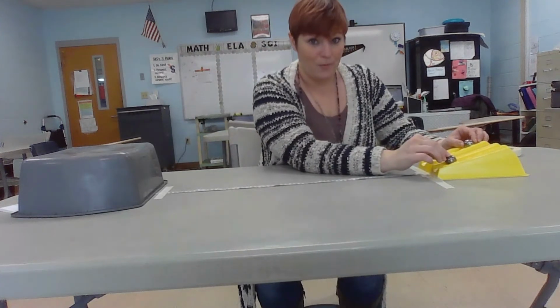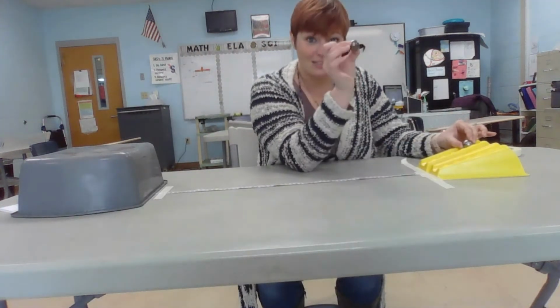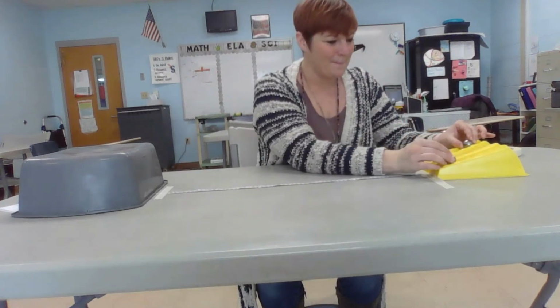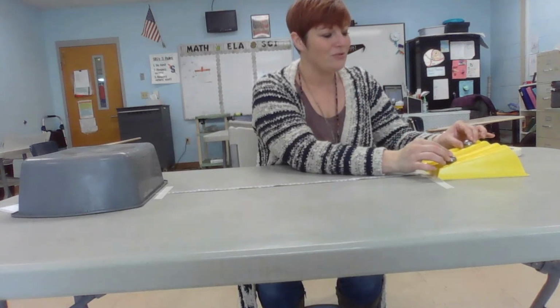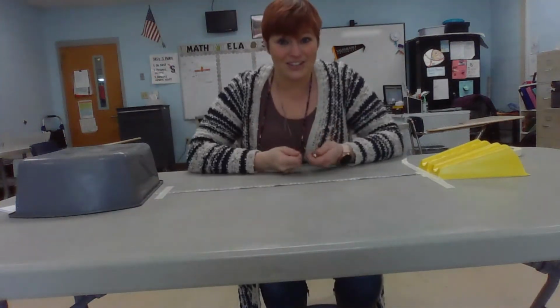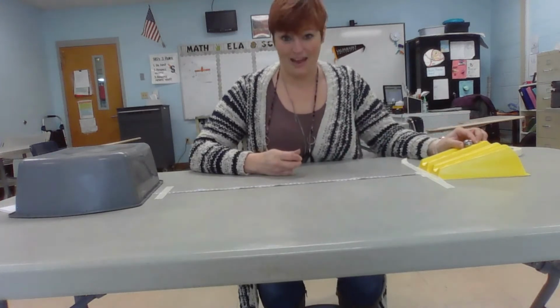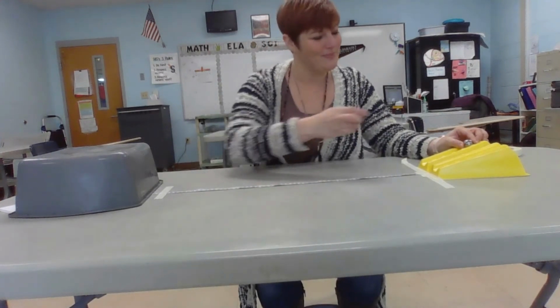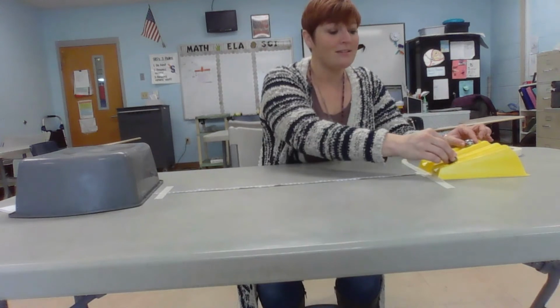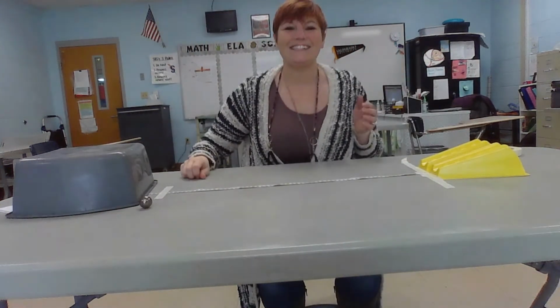So trial number 1, I'm starting this ball on 5 and this ball on 2. 1, 2, 3. The ball that started at 5 finished first, like before. Okay, this is trial number 2. Same results.